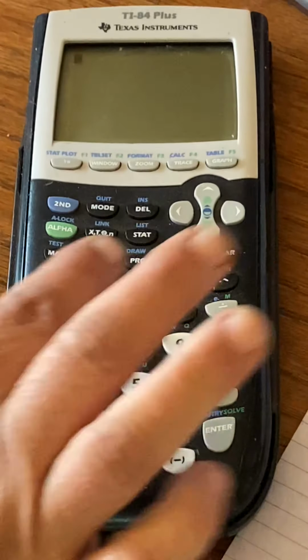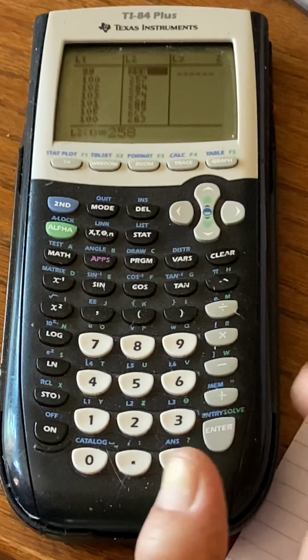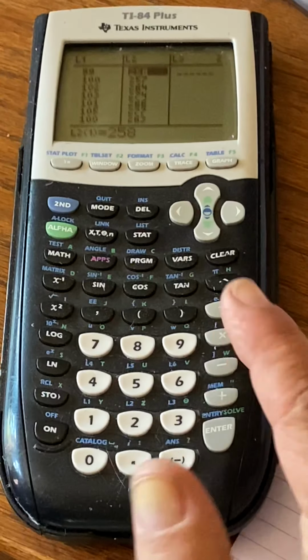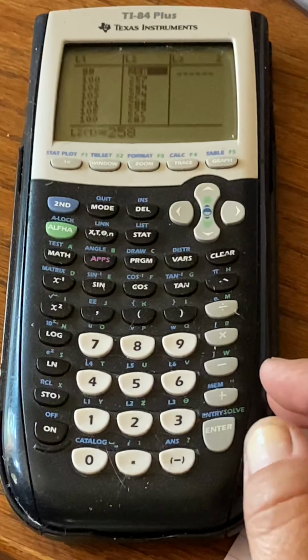Now remember that our data is still entered under stat. So our 2 sets of data are still there. If you were using different sets, you'd have to change these, or if you hadn't put anything in there, you'd have to put something in there.